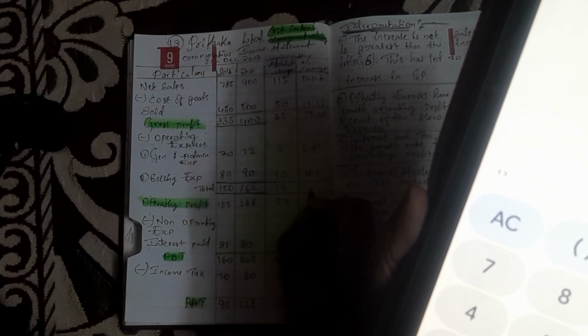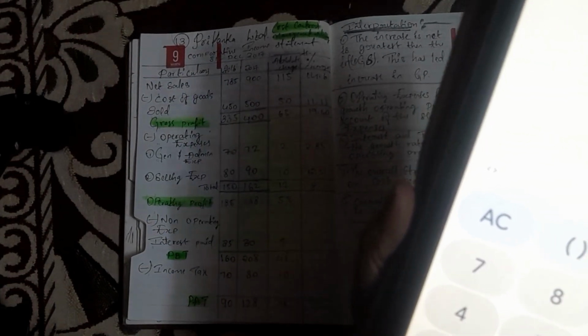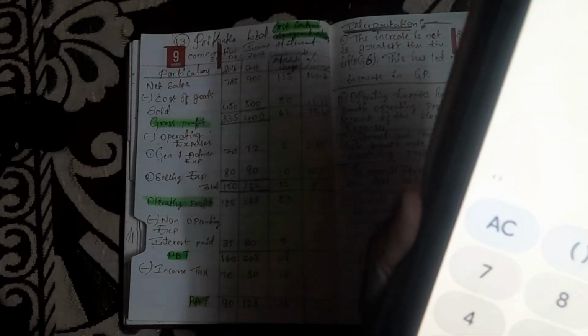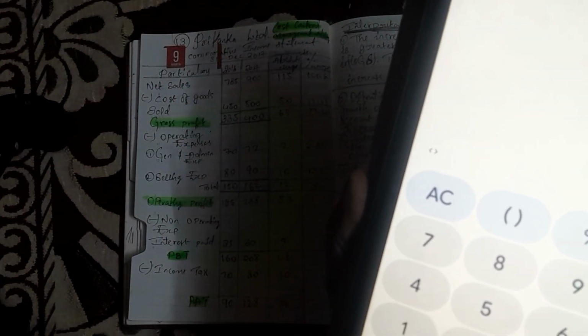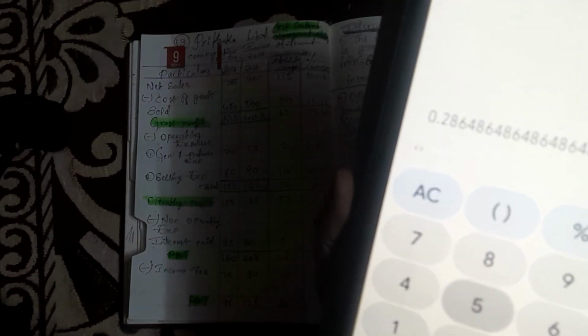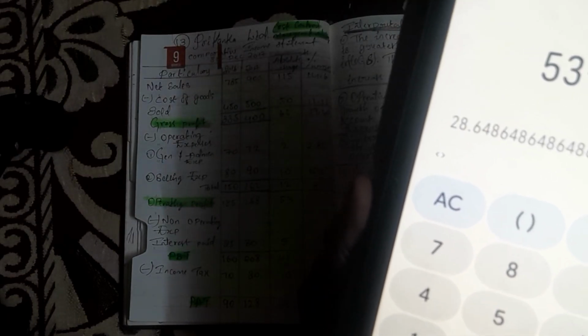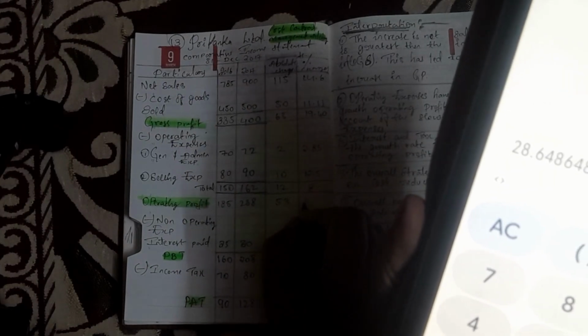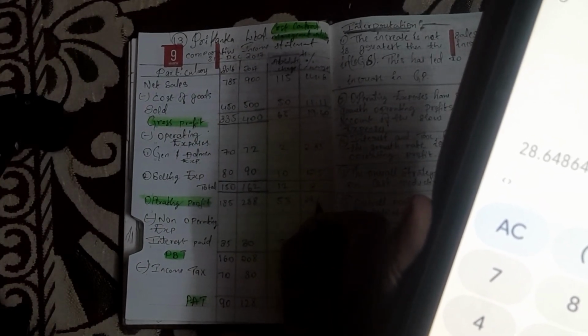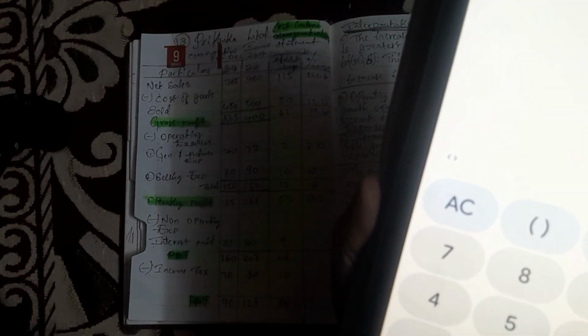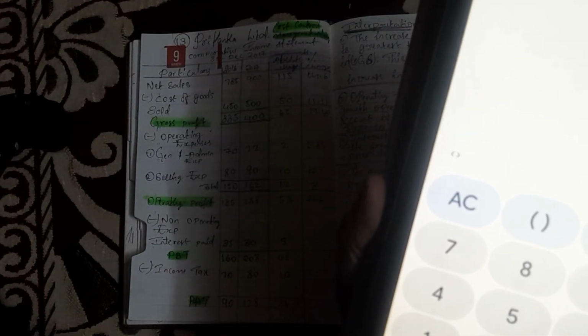So 8. 53 divided by how much? 185 into 100. How much you got? 28.6. Now 5 divided by 25 into 100.